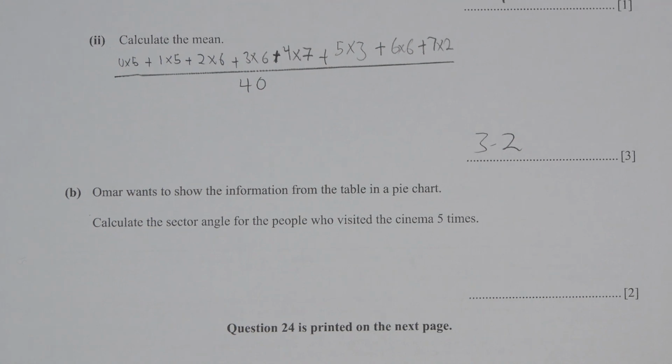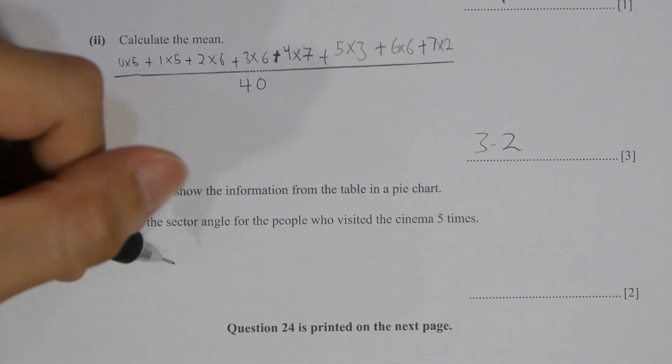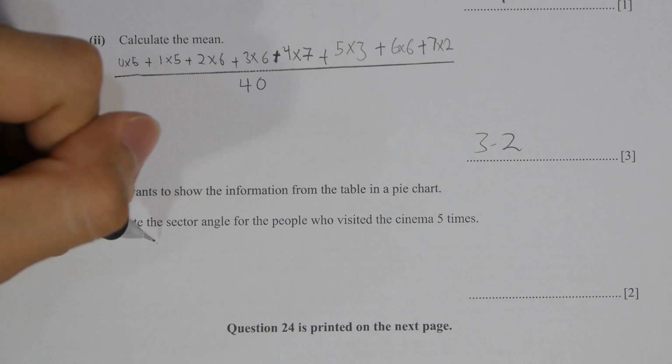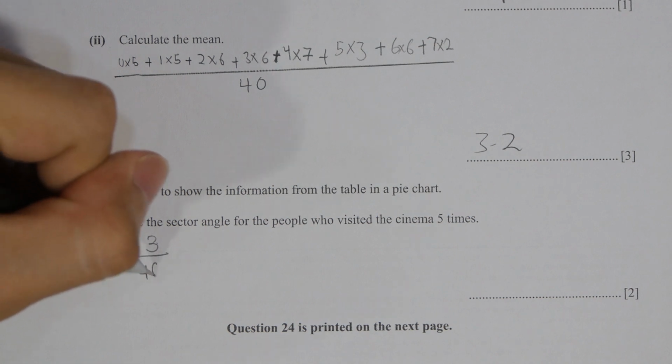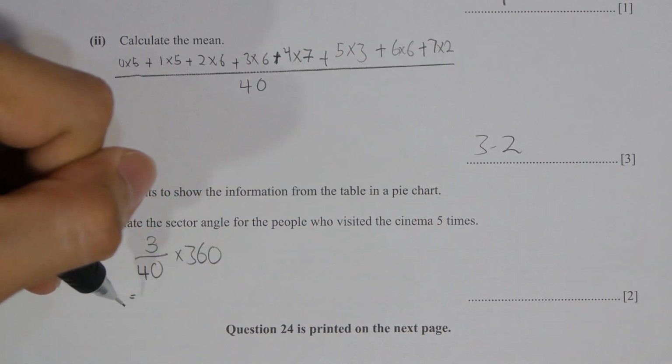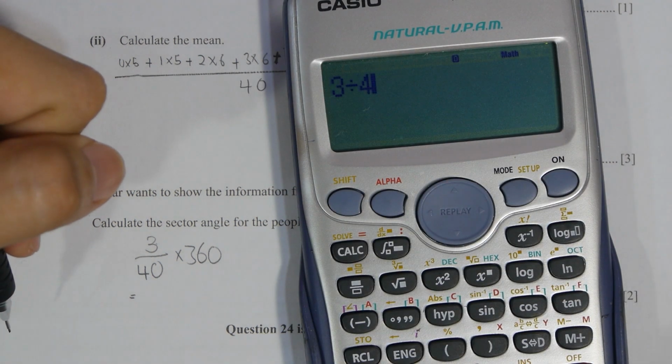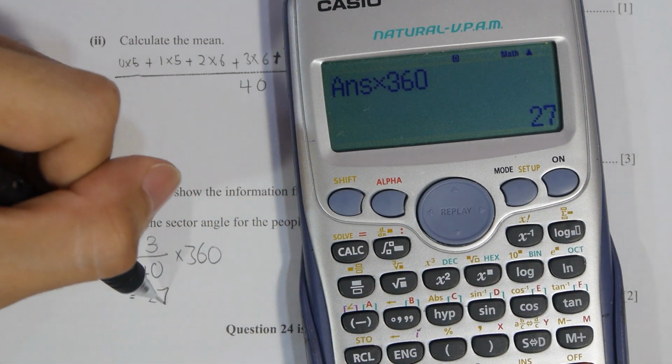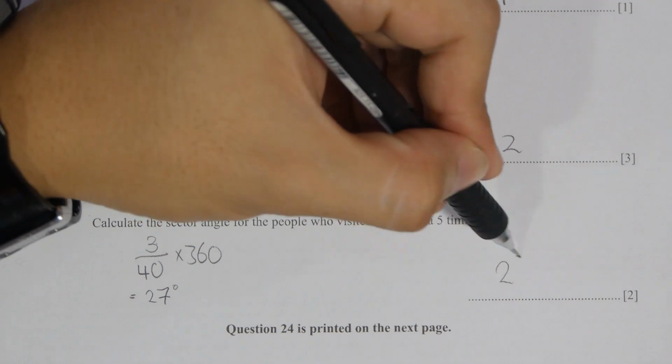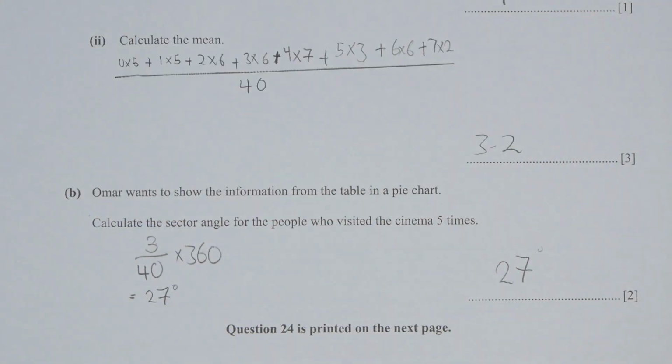For part B, sector angle for people who visit the cinema 5 times. So it is 3 over 40 times 360, because for a circle the total angle is 360. So you get 27 degrees if you were to draw a pie chart with the frequency given.